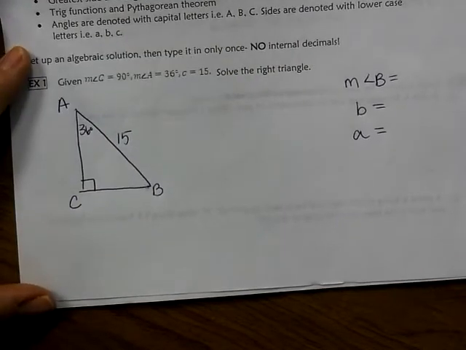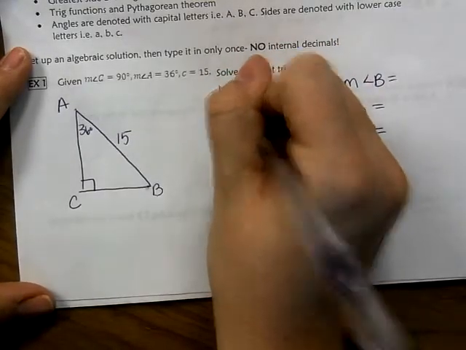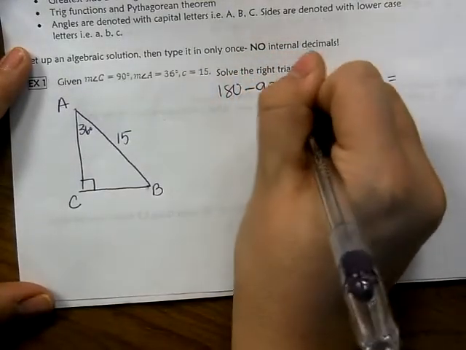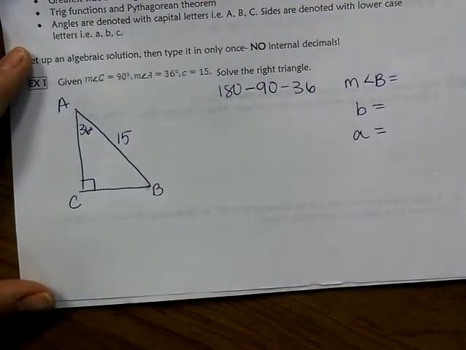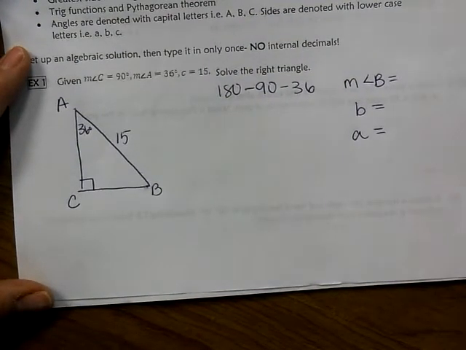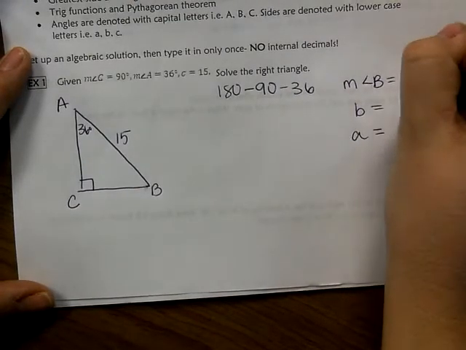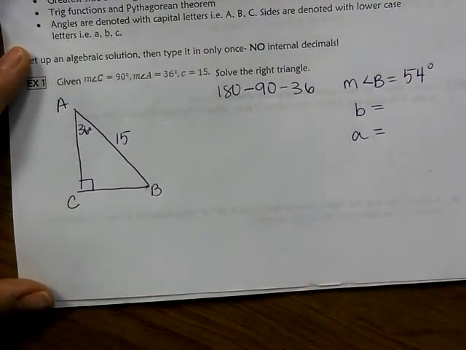Okay, great. So the easiest thing to find first is the angle. We know that there's 180 degrees in the triangle. We've been given 90 and 36. If we take that away from 180 degrees, we know the other angle measures 54. Don't forget, anytime you're giving an angle measure, you have to use the degree symbol.